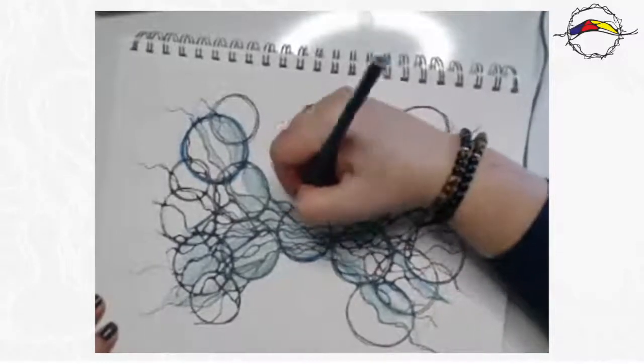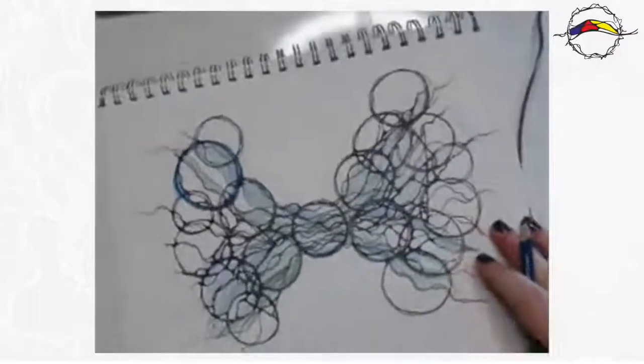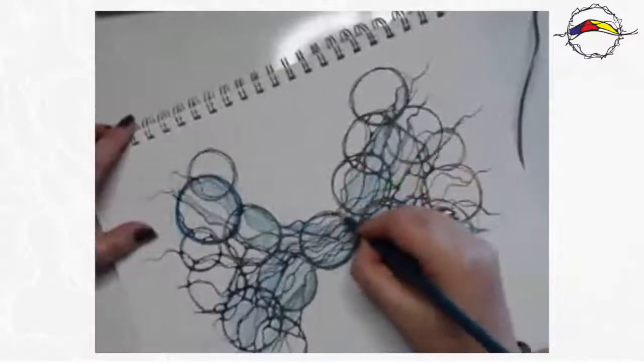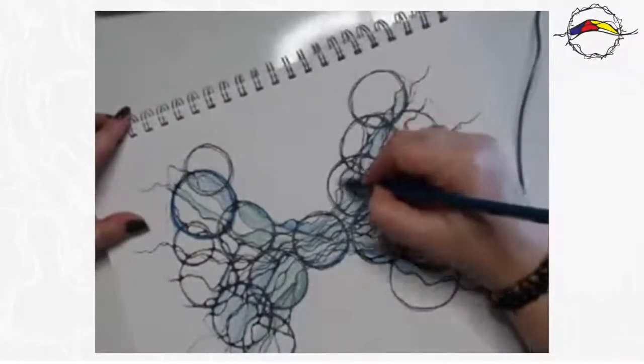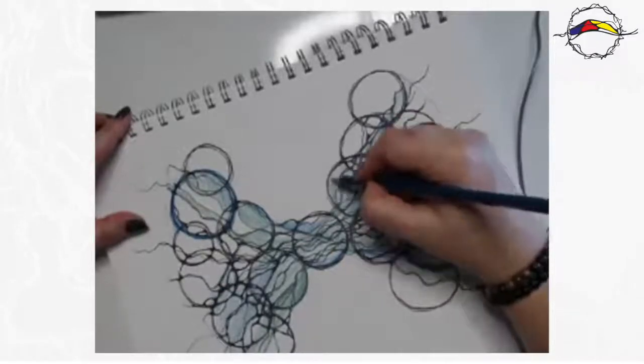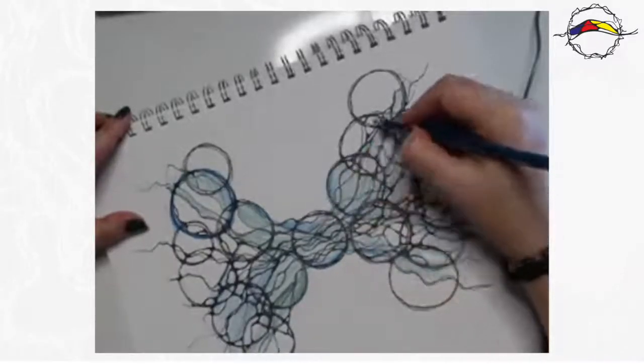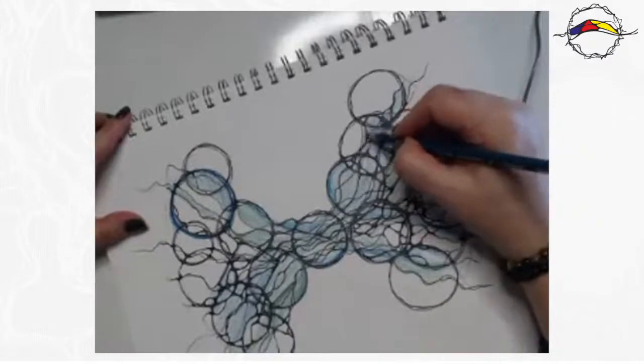Okay. Your tree can be totally different than mine, right? Please don't just repeat after me with the colors that I'm using. Your color is going to be different. Absolutely. You just use whatever you'd like to use.